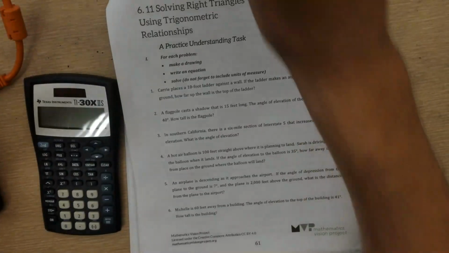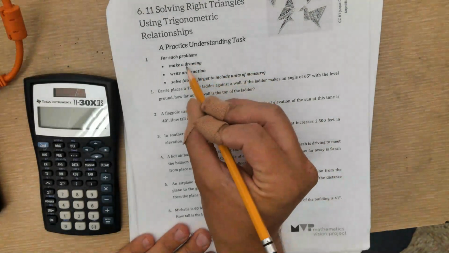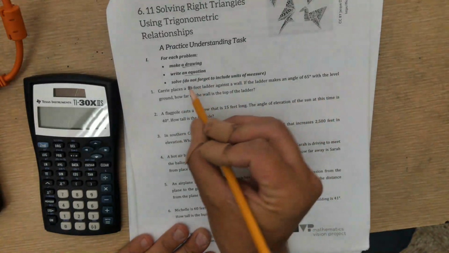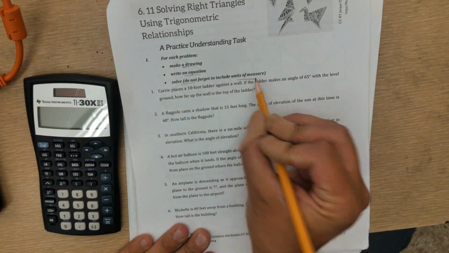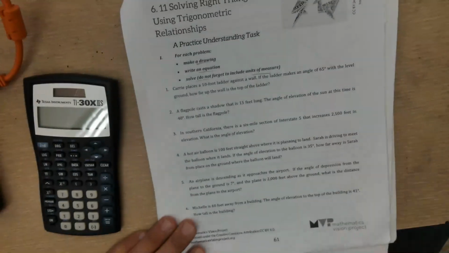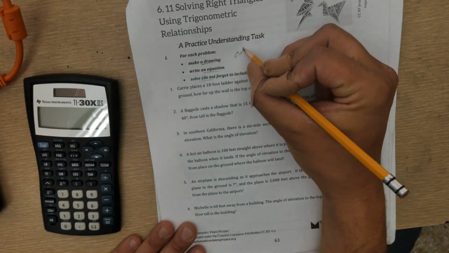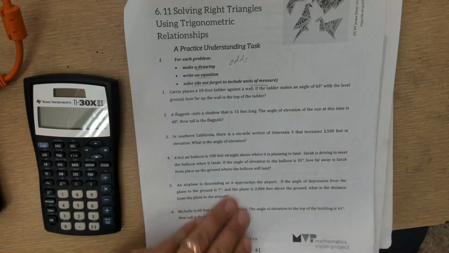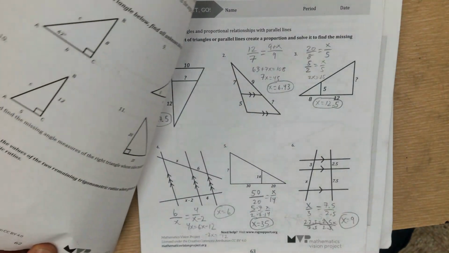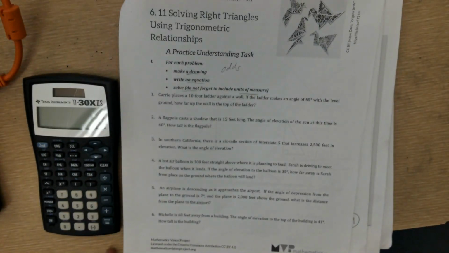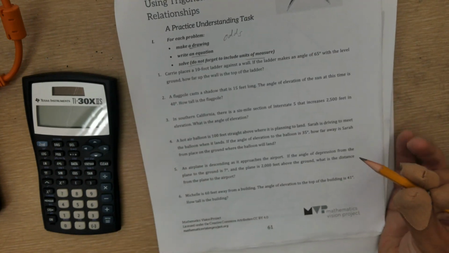For each problem, they want us to make a drawing, write an equation, and solve, again, with units. So we're going to do the odds. I'm assigning the odds. There's a lot here, and it's very repetitive. If you want to do the evens for extra practice, go ahead. But we're just going to do the odds today.